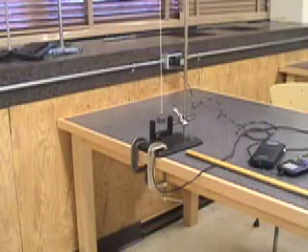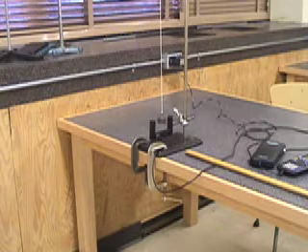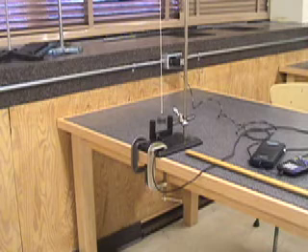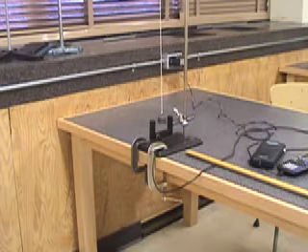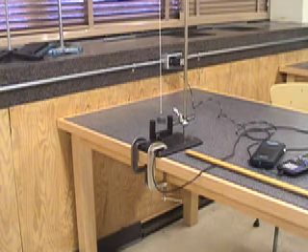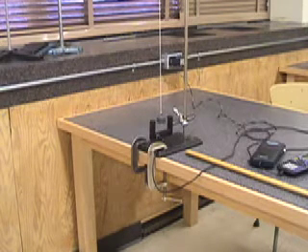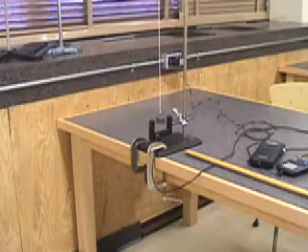Now in trial 2, we shorten the string by 10 centimeters. So now the length of the pendulum is 90 centimeters, 0.9 meters. Pull the bob back and let it oscillate through the photo gate and measure the period.